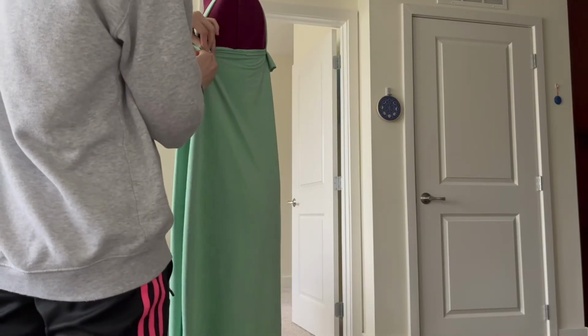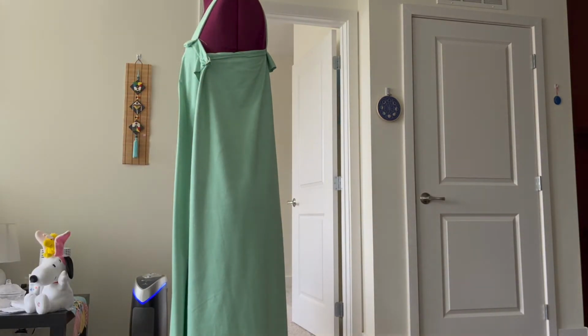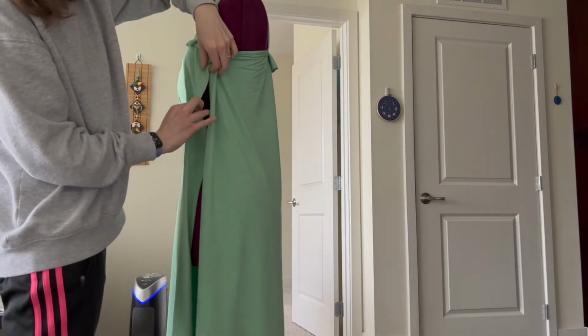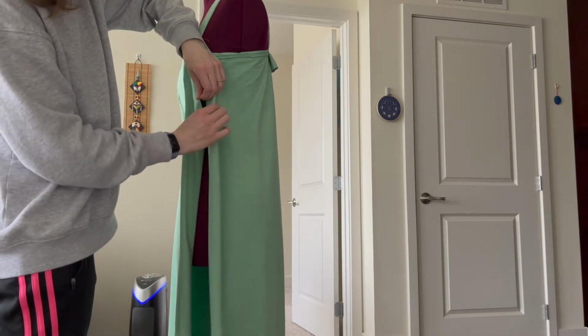So this is what the dress currently looks like. This is, as you can tell, the wrong side. So now I have to sew up that side seam. I want to keep it fairly close to the body, so not leaving too much room. So I'm just going to pin this all the way down and then take that long seam. Luckily, the fabric I chose does have some give to it, so I'm not going to have to worry about adding a zipper.